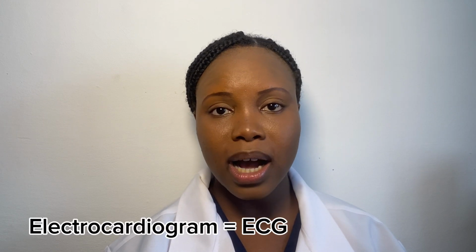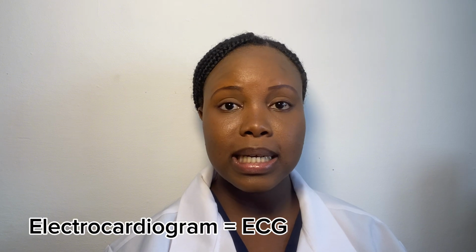And then a very useful investigation when looking at somebody who has or could have hypertension is an electrocardiogram, commonly known as the ECG. So this looks at the electrical activity of the heart. Electro is electricity or electrical, the cardio refers to the heart, and the gram is like a picture or a scan. So that's taking information about the electrical activity in the heart, and this can be changed or damaged when somebody has hypertension.